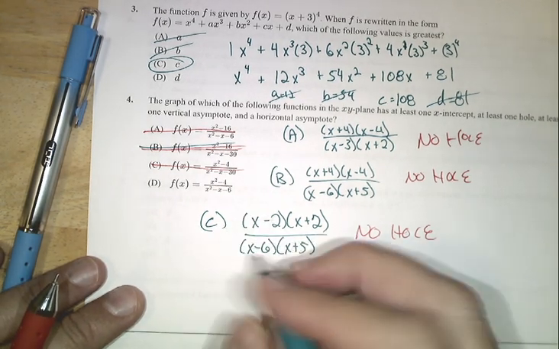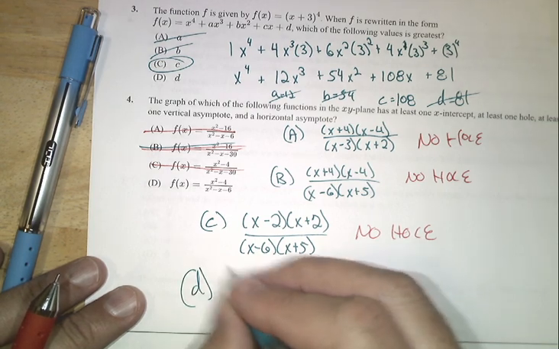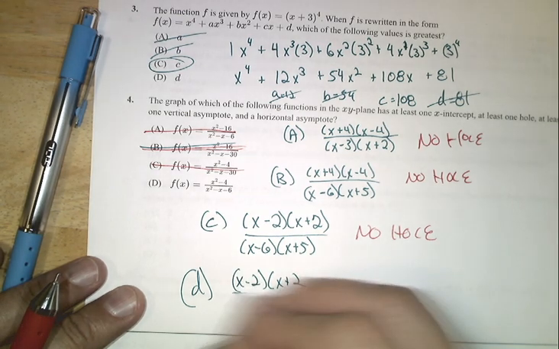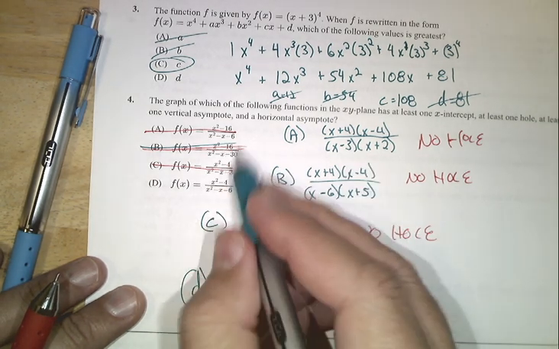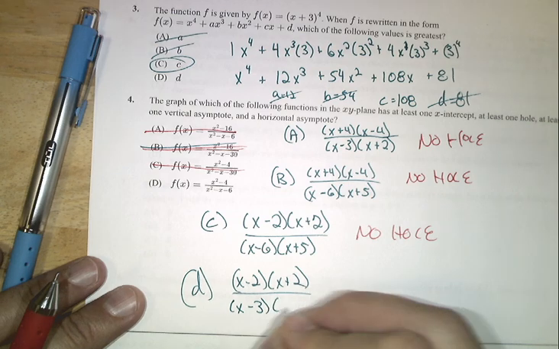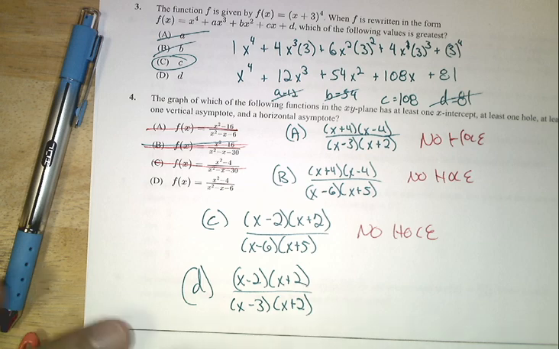Okay. So here we have D as our last option. Difference of two squares, x minus 2 times x plus 2, over, this one is the same as the one on top here, so this is x minus 3 times x plus 2. Okay, so we have a hole.